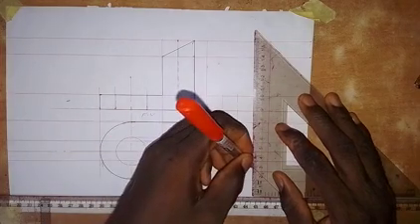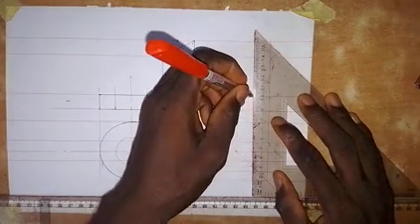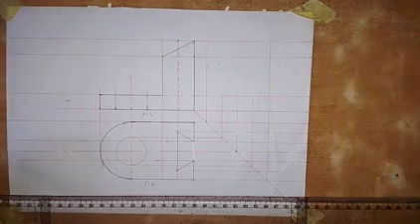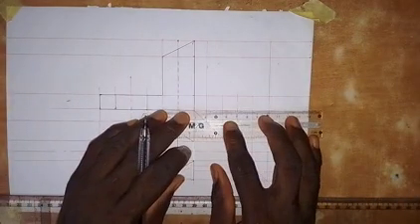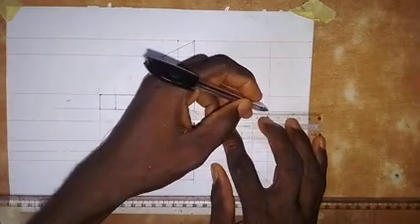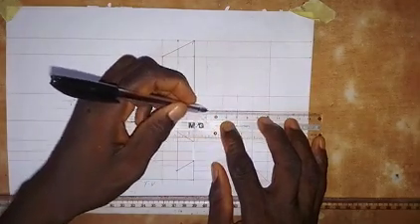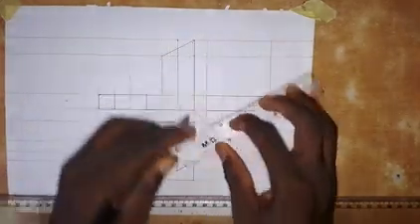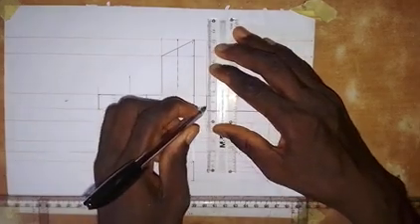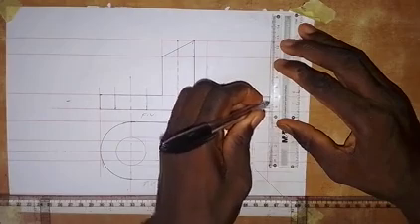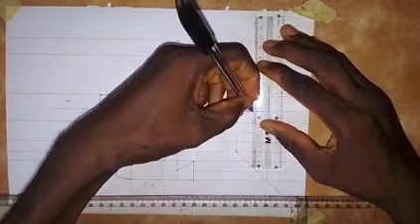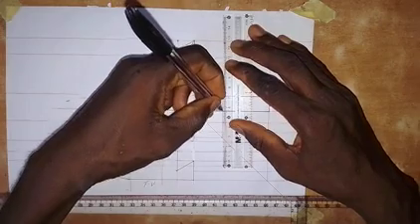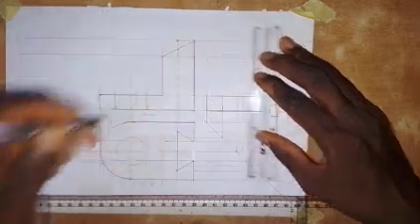Okay, so don't forget, as I said, the hole is hidden from us in the front elevation. So let's complete the circle. Let's bring out the rectangle. So let's bring out that shape here in the left end elevation. Okay, so we have it here. Then that hole is hidden and it is within this rectangle, so we have it like this.